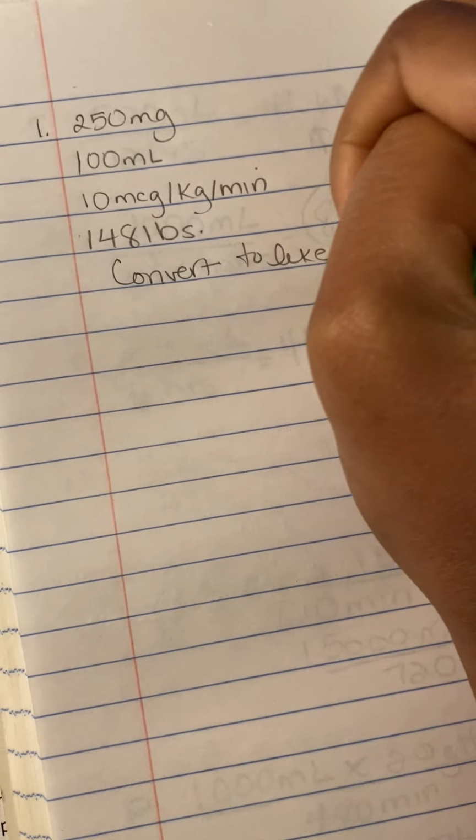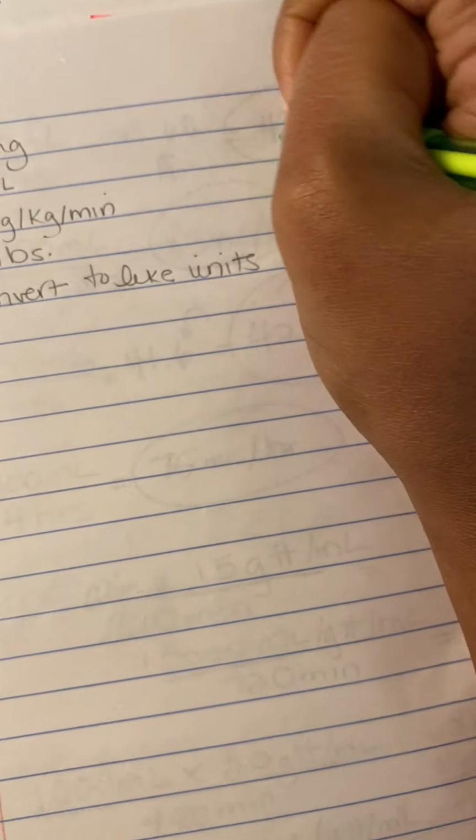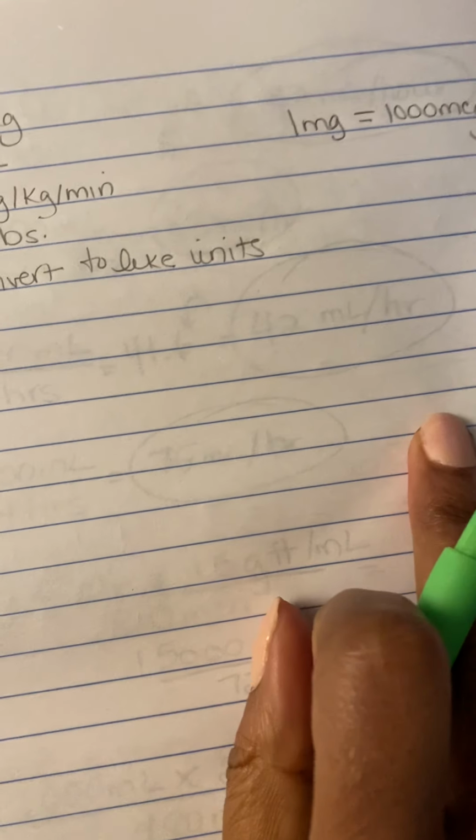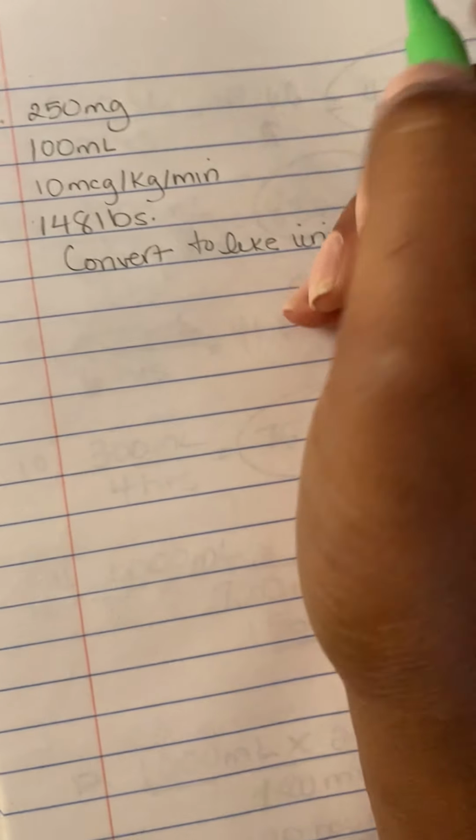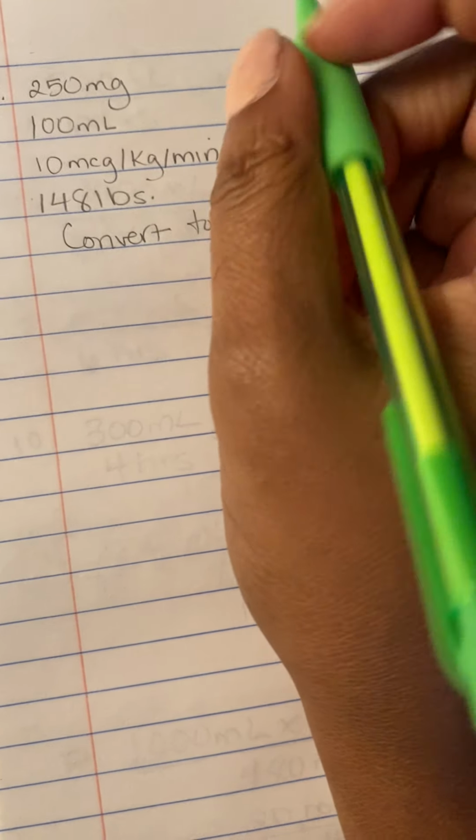Let's convert our like units. Also, remember that 1 milligram equals 1,000 micrograms. You're going to need that throughout this text. Let's start with the person's weight. We always start with their weight. If it's given in pounds, we want to change that to kilograms.